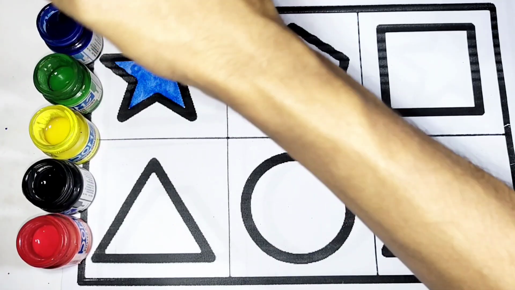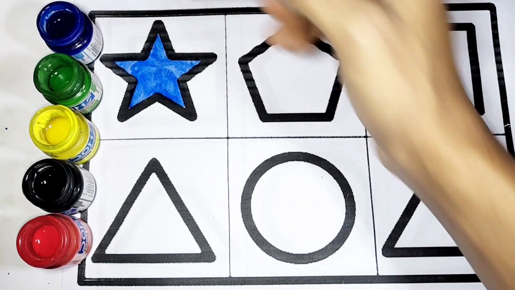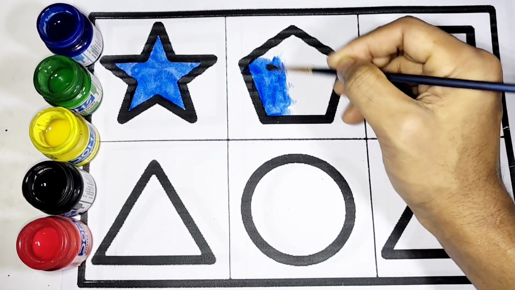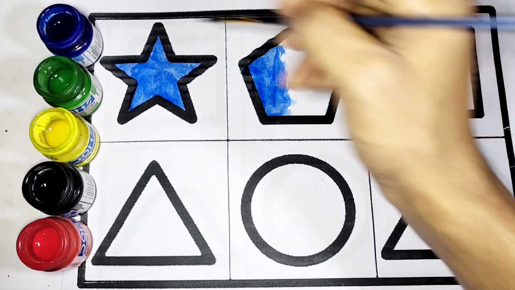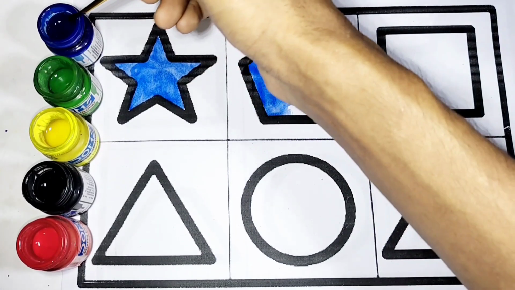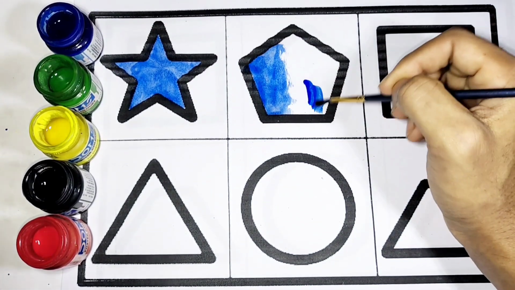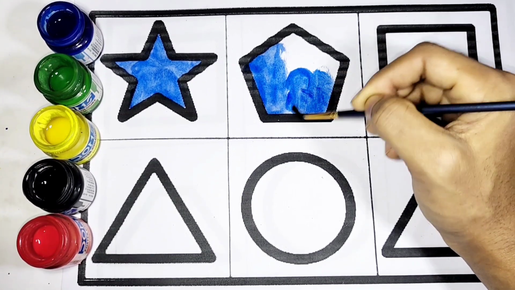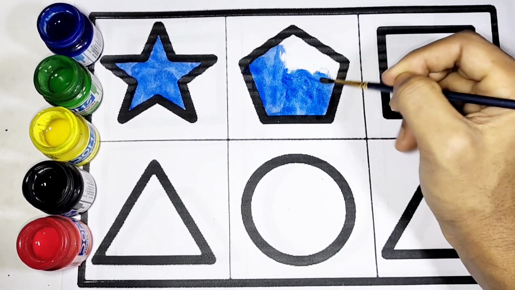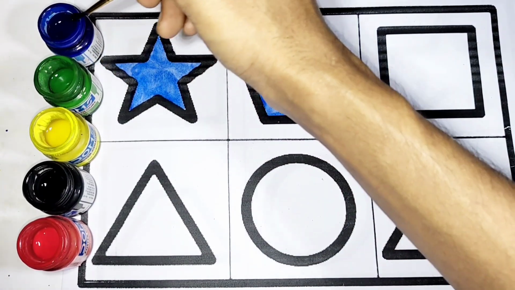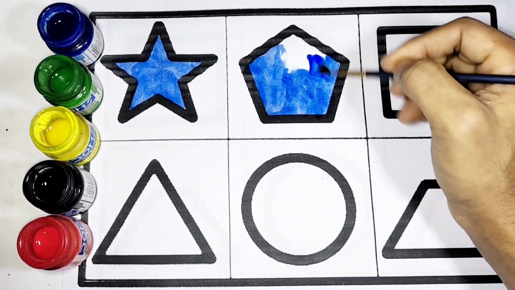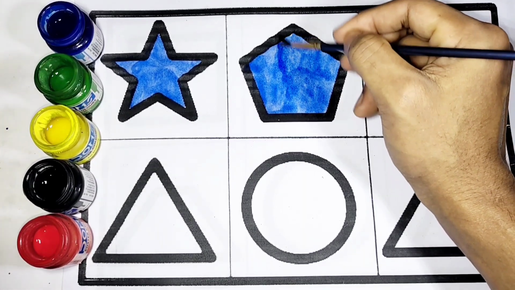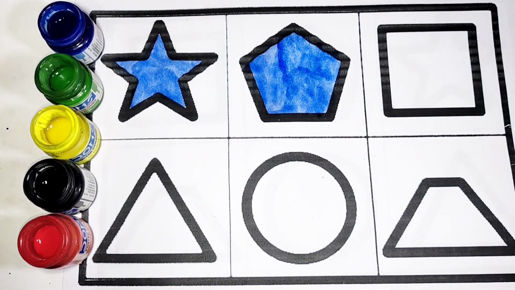Kids, the next one is pentagon. We are again using blue color. Kids, the next one is square.